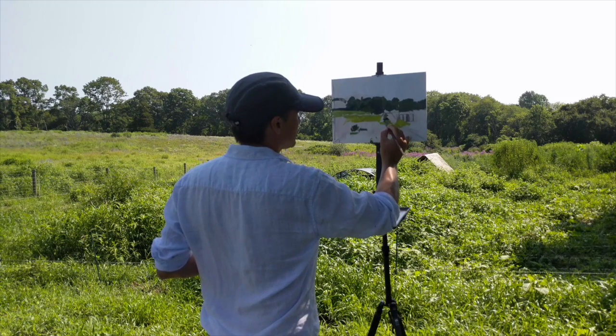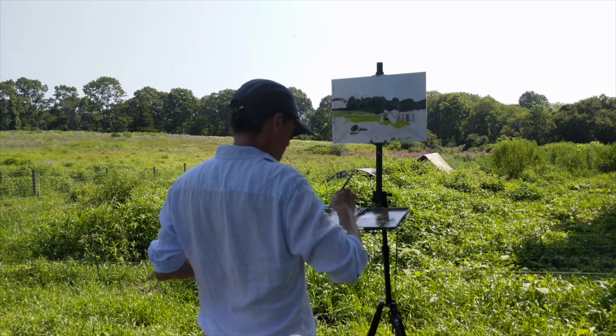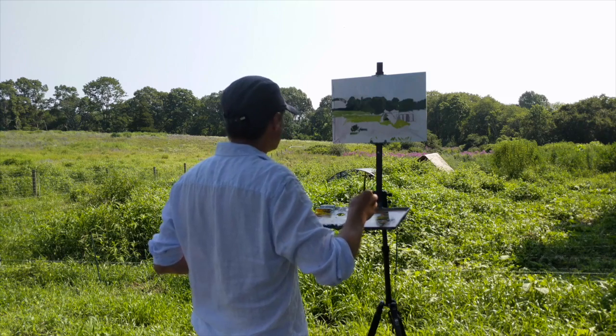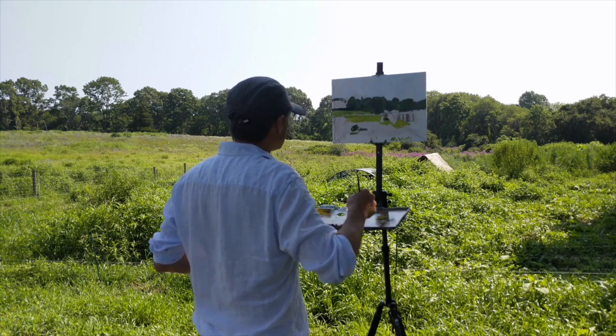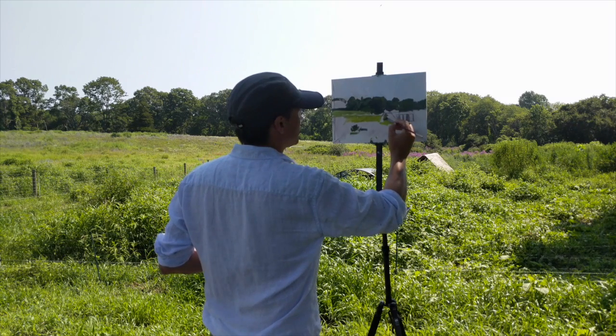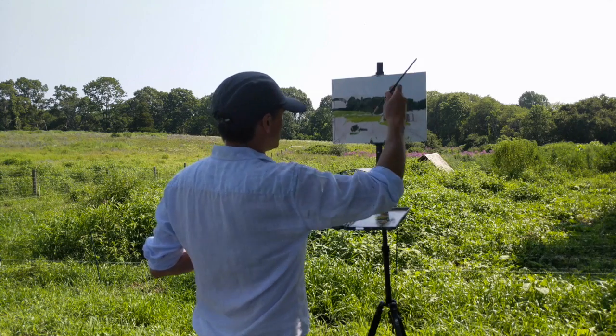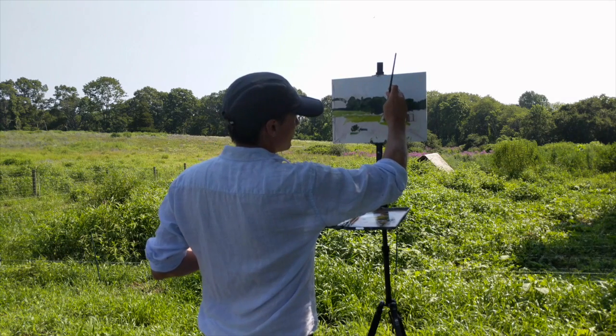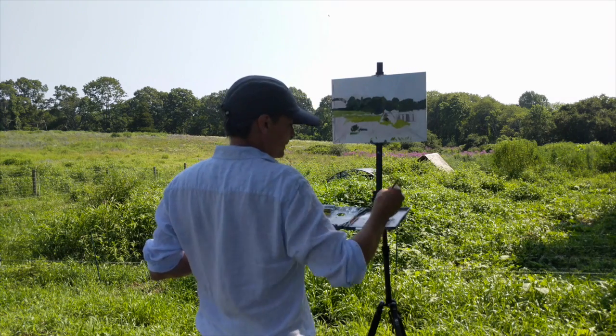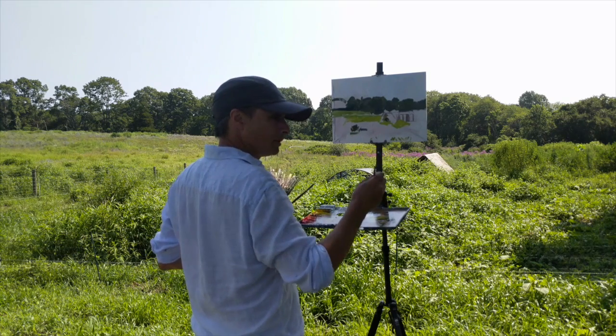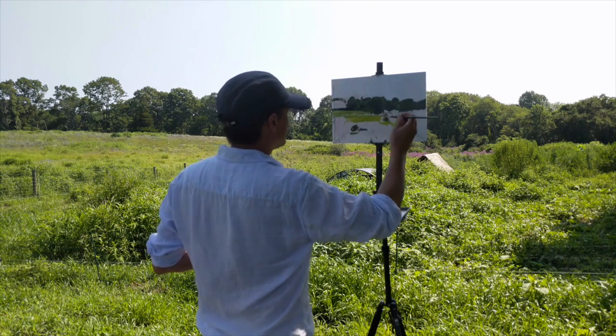So like this, the little, I'm not sure quite what it is, storage thing, it's a little chicken coop or something. I'll get a general shape, but then I'll always use the color next to it to do my drawing. And I'm not using any medium or turpentine in here, so it's just pure pigment.